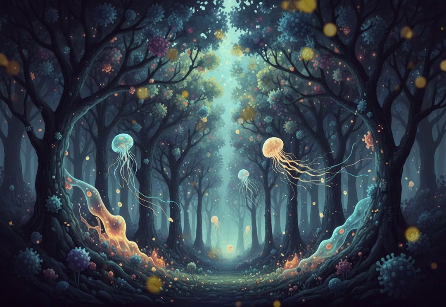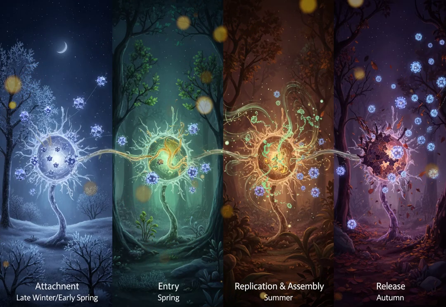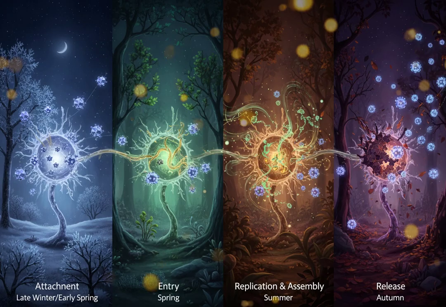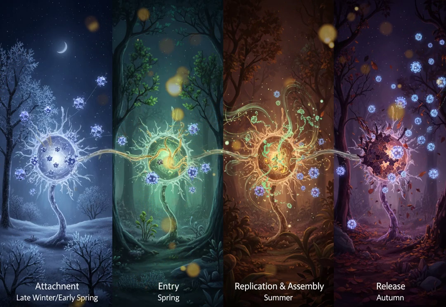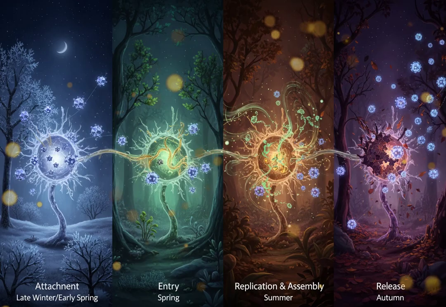It exploits the acidic environment of the endosome to activate fusion proteins, allowing the viral envelope to merge with the endosomal membrane. This clever adaptation ensures the virus can escape into the cytoplasm, illustrating the remarkable ingenuity of these microscopic entities.